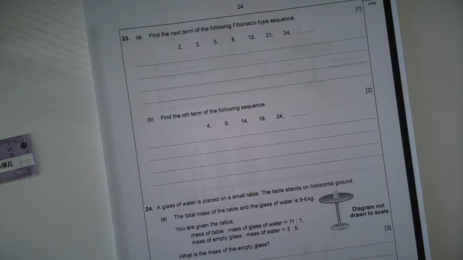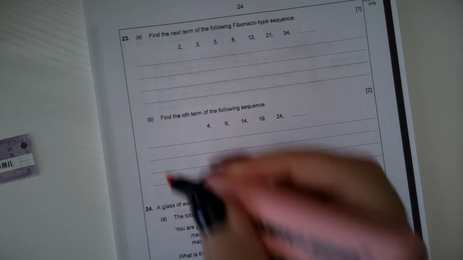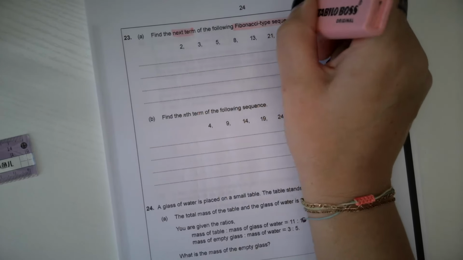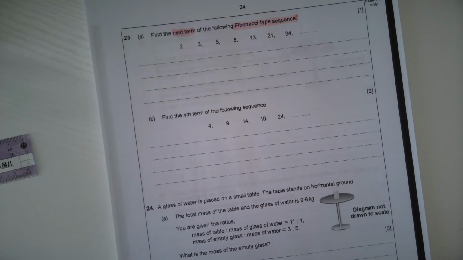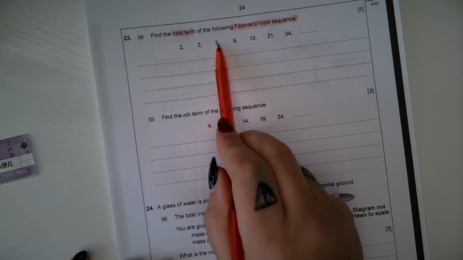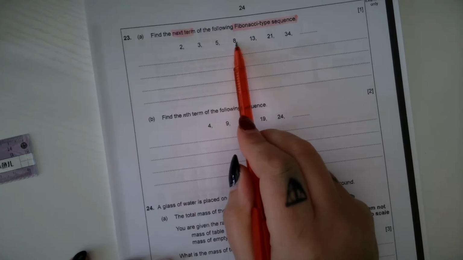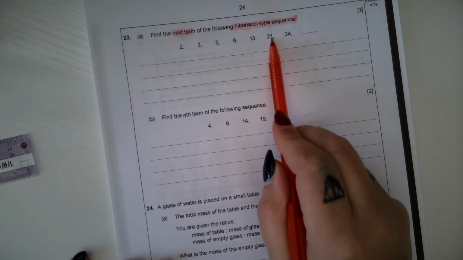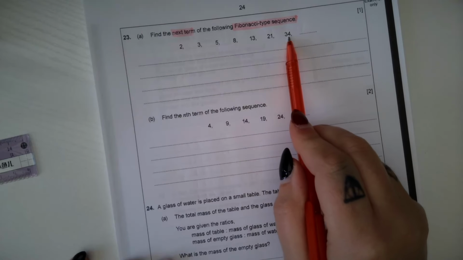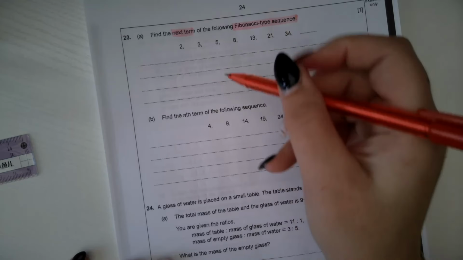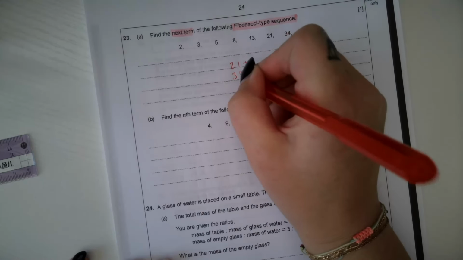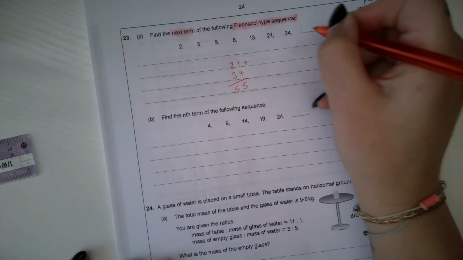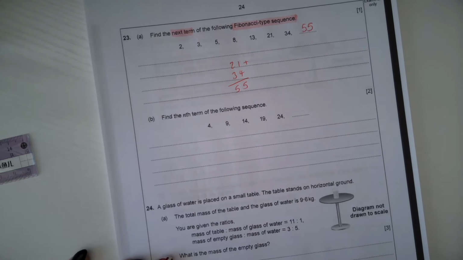Question 23a. Find the next term of the following Fibonacci type sequence. So the way a Fibonacci sequence is, you add the previous 2 terms to find the next term. So 2 plus 3 is 5, 3 plus 5 is 8, 5 plus 8 is 13, 8 plus 13 is 21, 13 plus 21 is 34. So now we're doing 21 plus 34. So the next term is 55.